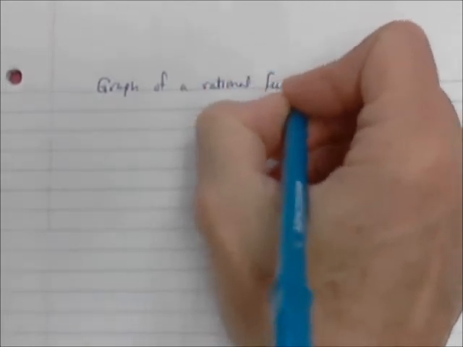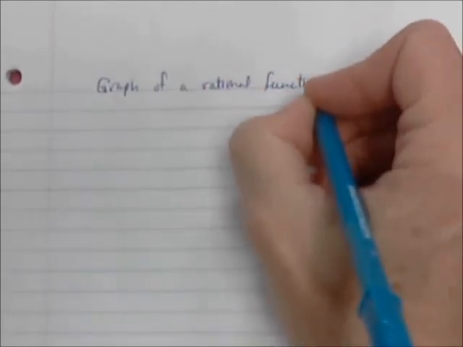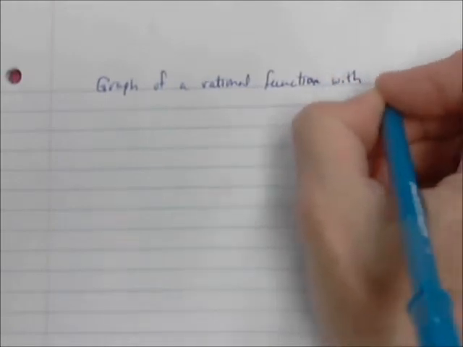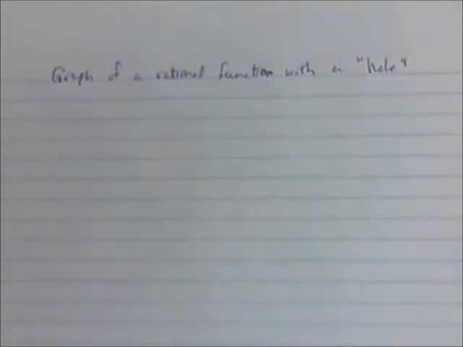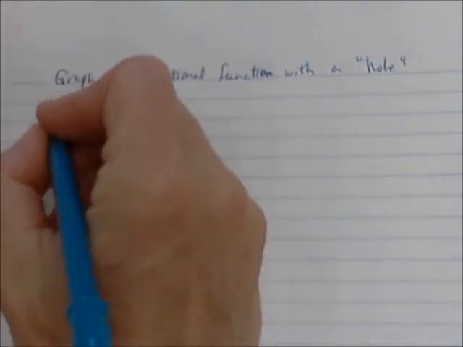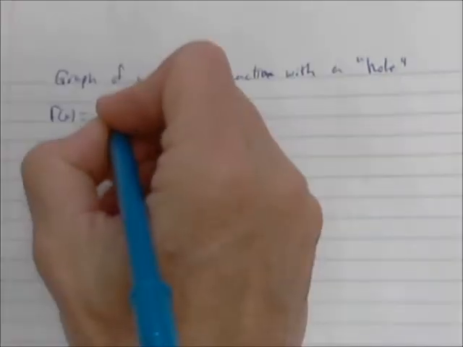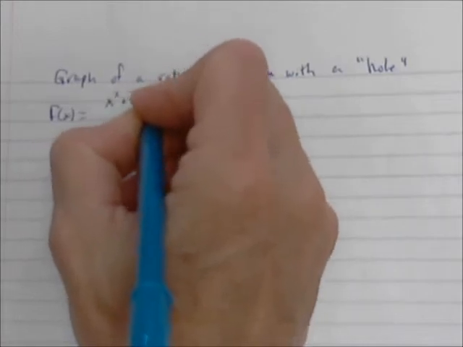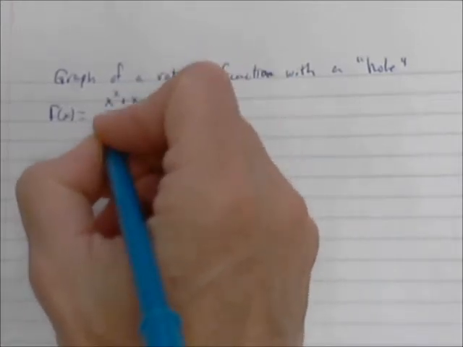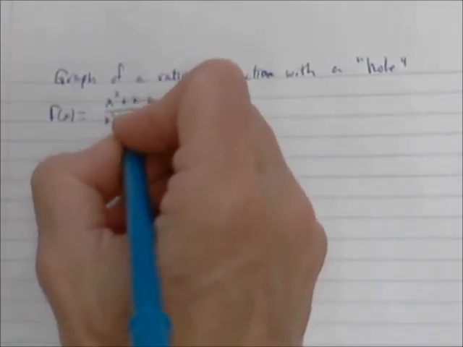Today we're going to look at a graph of a rational function that has a hole in it. Our example being f of x is equal to x squared plus x minus 6 over x squared minus x minus 2.